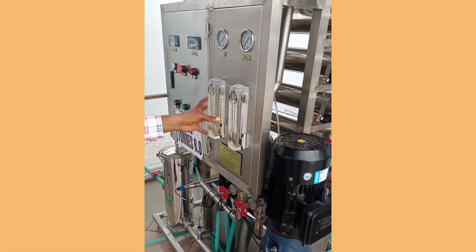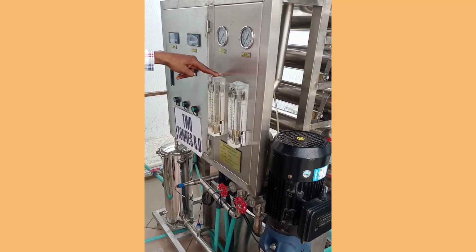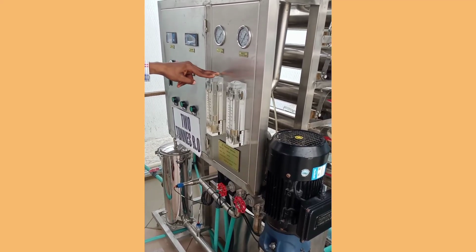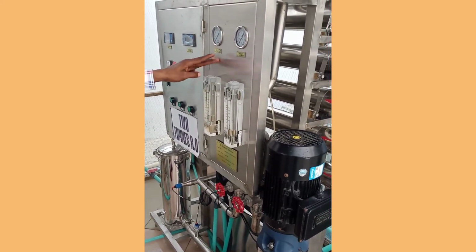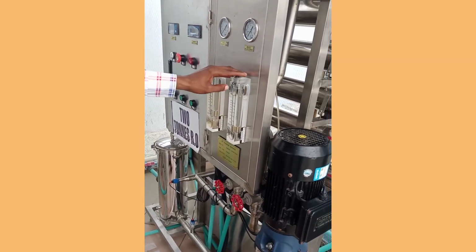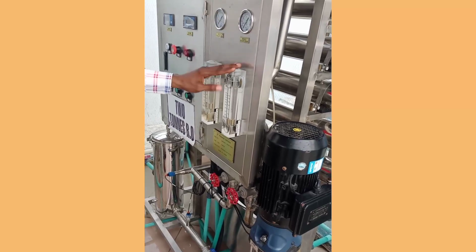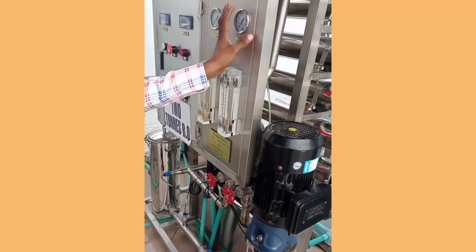These are called gauges. This gauge is for the semi-treated water. We use it to know the level or the volume of water in the semi-treated tank. And this one we use to know the level or the volume of water inside the final treated tank.